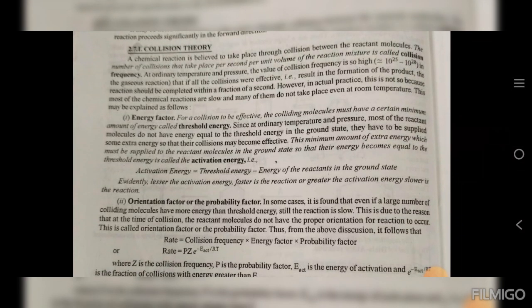Collision theory. A chemical reaction is believed to take place through collision between the reactant molecules. The number of collisions that take place per second per unit volume of the reaction mixture is called collision frequency. At ordinary temperature and pressure, the value of collision frequency is so high in a gaseous reaction that if all the collisions were effective in the formation of the product, the reaction should be completed within a fraction of a second. However, in actual practice, this is not so because most chemical reactions are slow and many of them do not take place even at room temperature. This may be explained as follows.